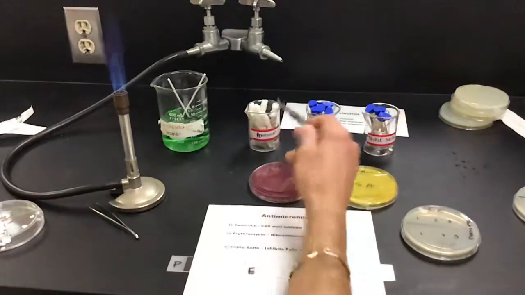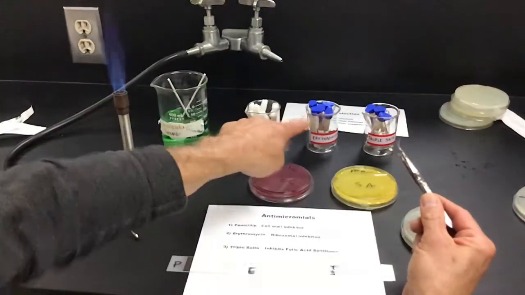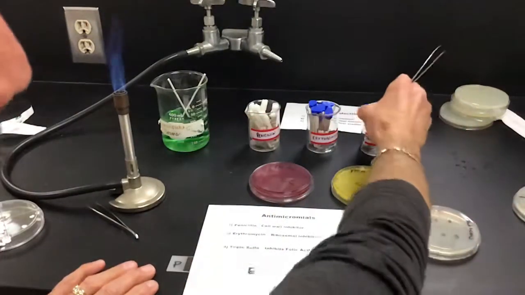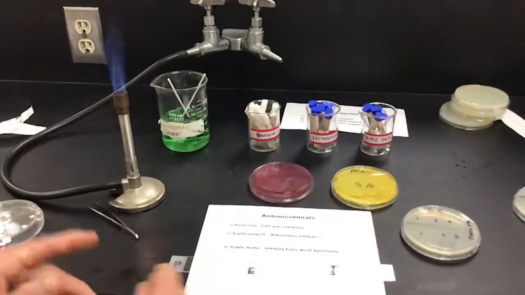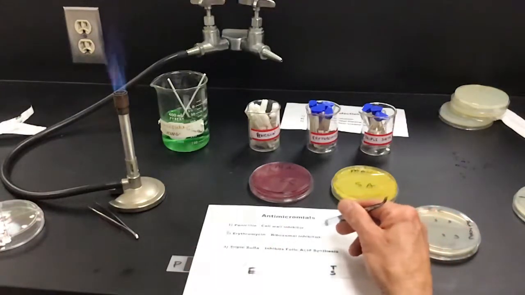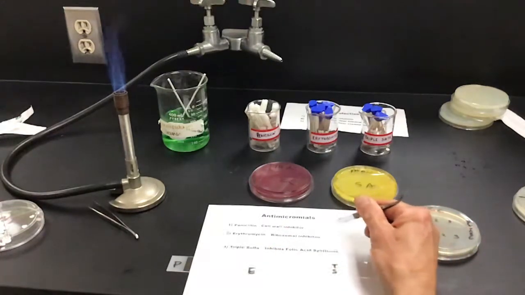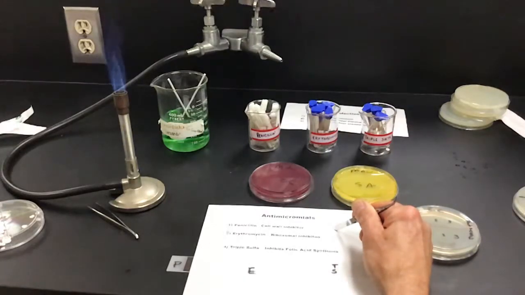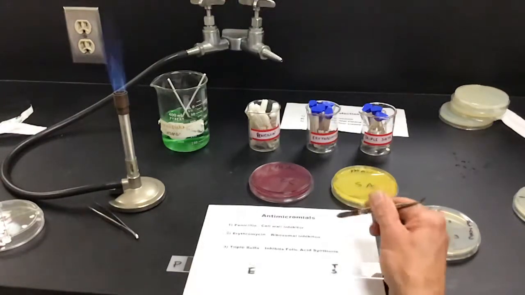So if you look here, I've got penicillin, erythromycin, and triple sulfa. And I've written down here, for penicillin, you guys remember, this is a cell wall inhibitor. Usually works on gram-positive bacteria. We know we have some that are penicillinase producers, which are penicillin resistant. And we have MRSA, which is methicillin-resistant Staph aureus, and so on. So we're going to just test the basic effectiveness of penicillin.